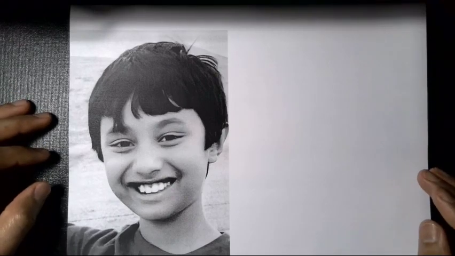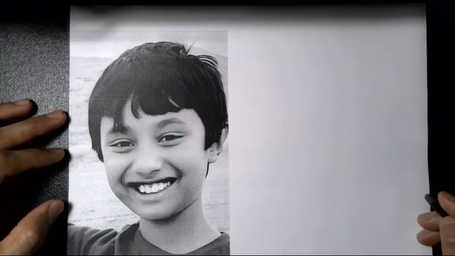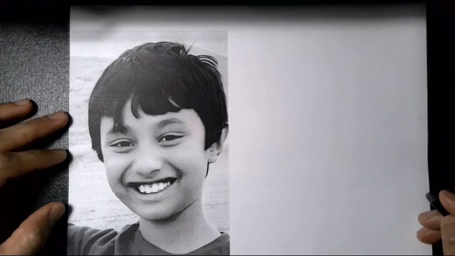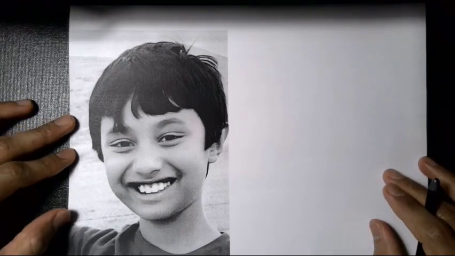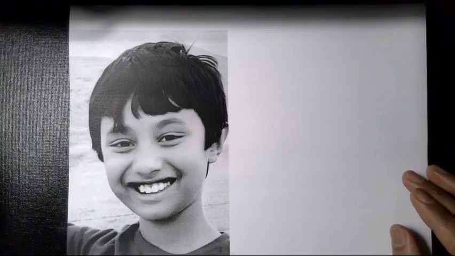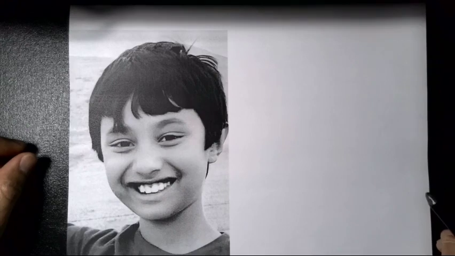Hey everyone, so today we're going to try to draw a simple, front facing drawing of this kid. Overall, we've got to remember three things. One, the proportions, very critical. If the proportions don't look right, the face won't look right.